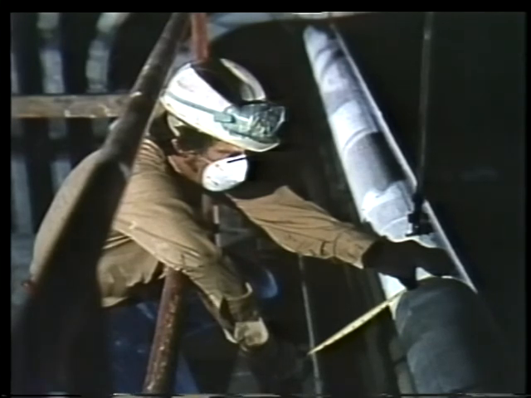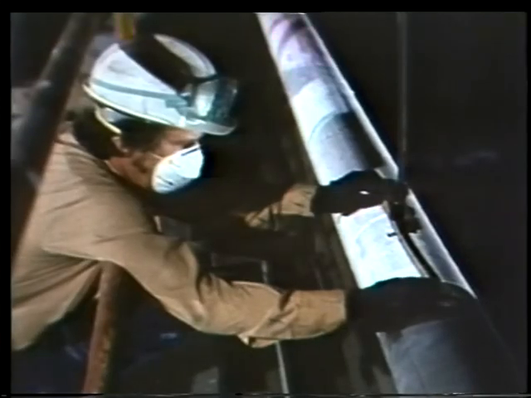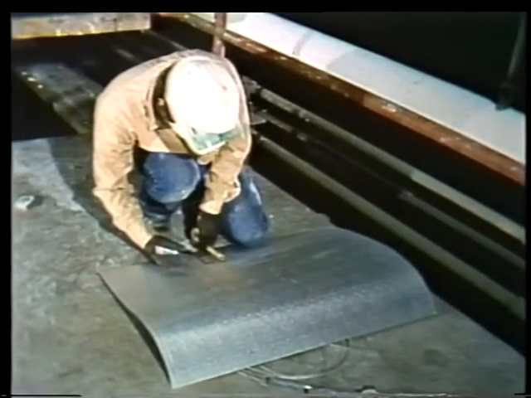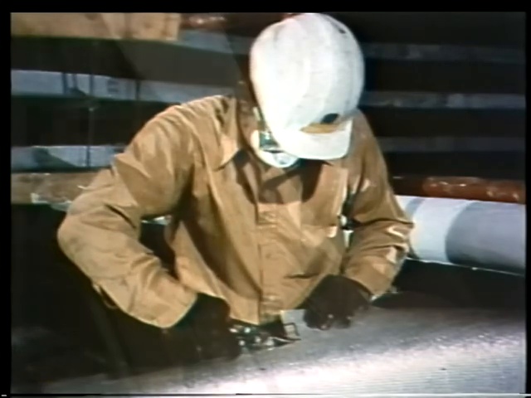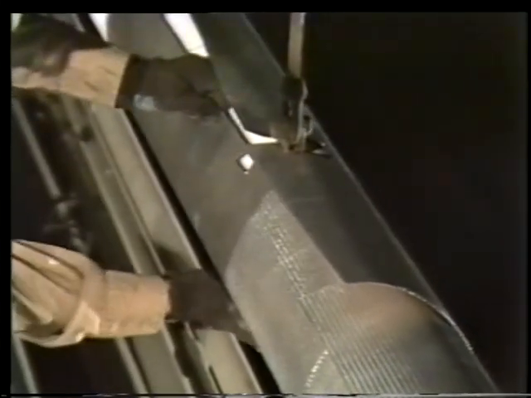When all wires are tightened flush with the insulation, the mechanic measures the piece for a jacket. In this case, the jacket must fit around a steam pipe hanger. He cuts holes for the hanger and for the nut on the bottom. When the jacket is trimmed to fit, it's mounted over the insulation.